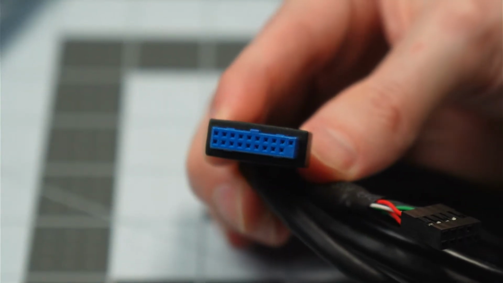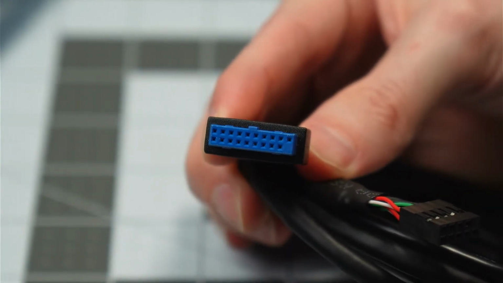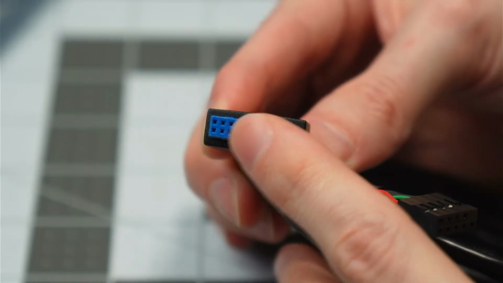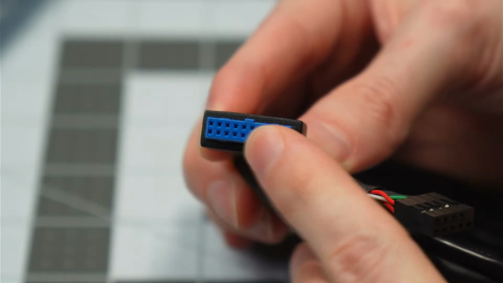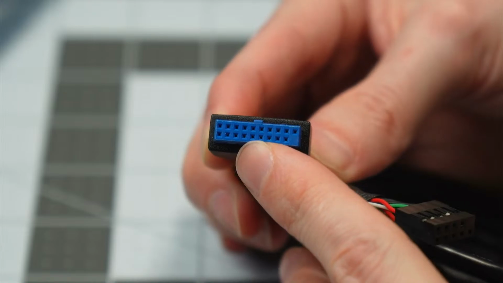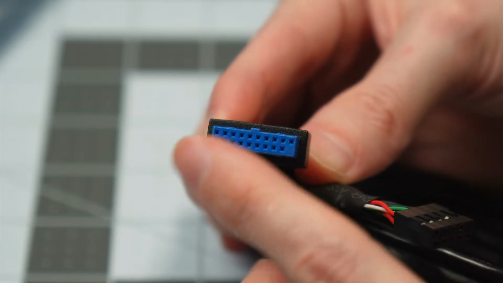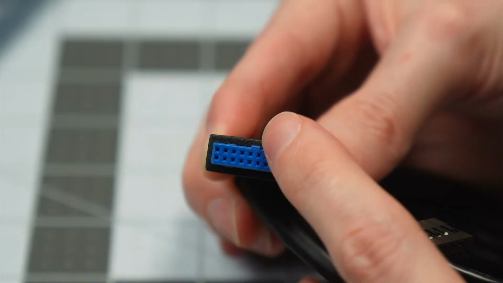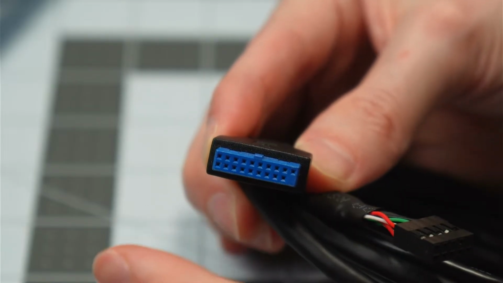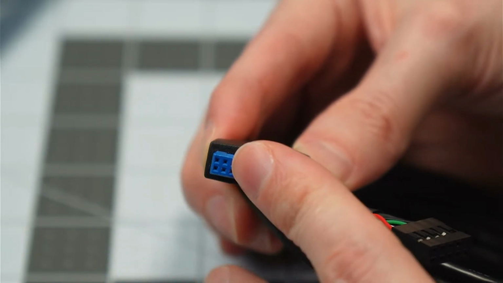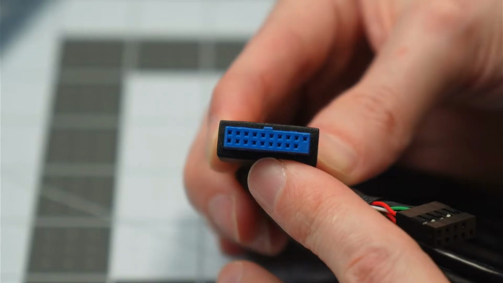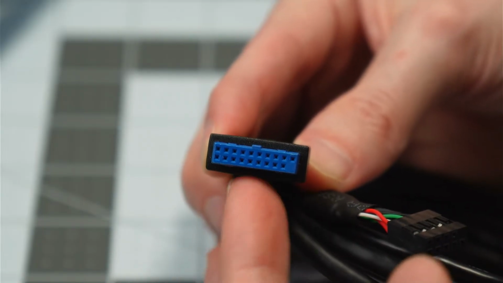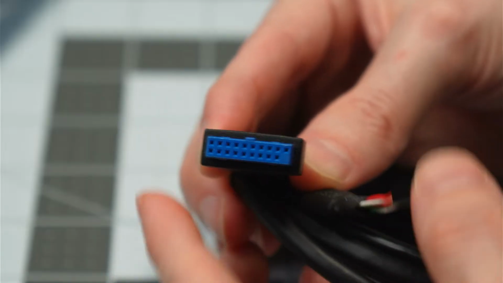One consideration with these headers and motherboards is that once you put them in there, you probably want to be very, very careful trying to remove them, especially this big blue one, because sometimes it's really, really difficult and you could damage something. So be very careful, because sometimes motherboards have multiple of these big blue ones. In my case, my motherboard does.